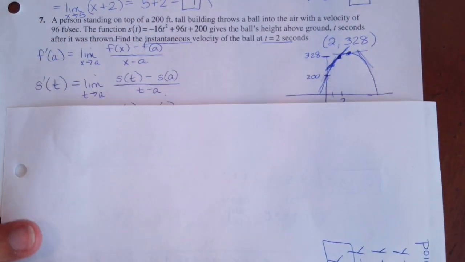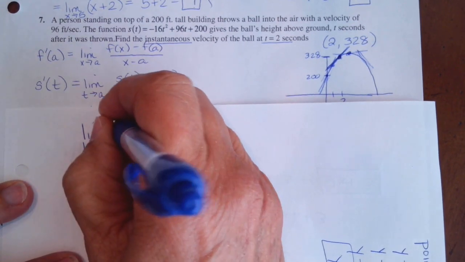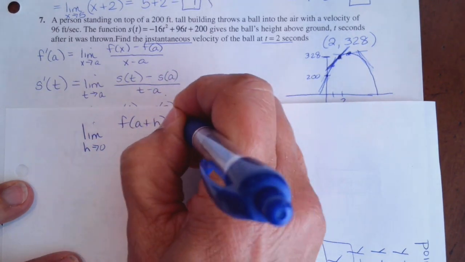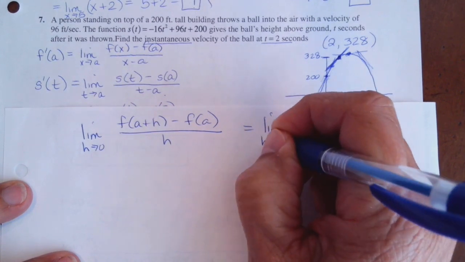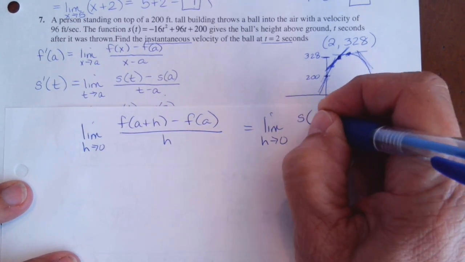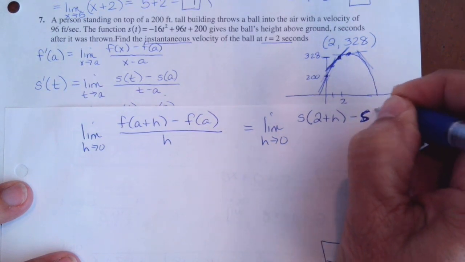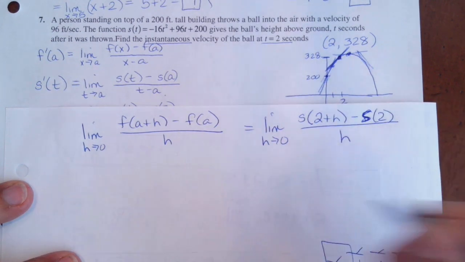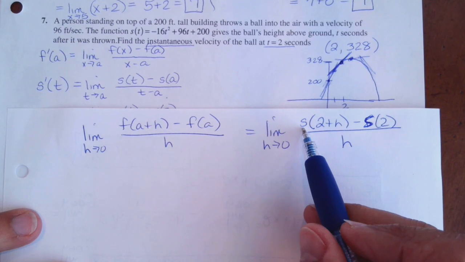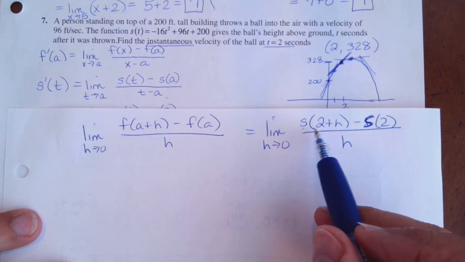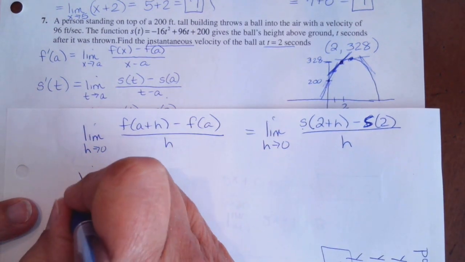Let me redo that for you. Here's our function. For the derivative, let me change it up for you. I don't want that to mess you up. So what we're going to do is s of 2 plus h minus s of 2, over h. Same thing, but we're not doing function f, we're doing function s, and using a as 2.